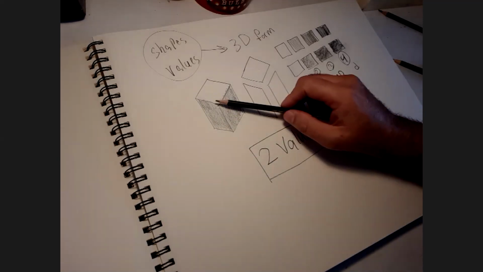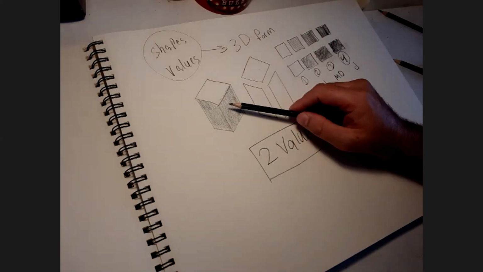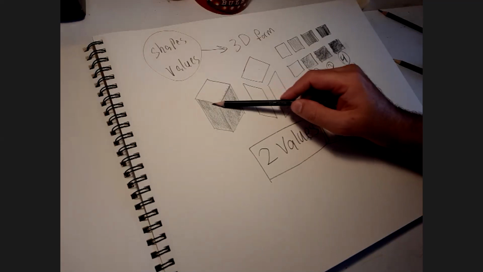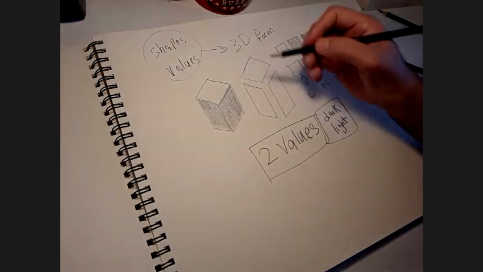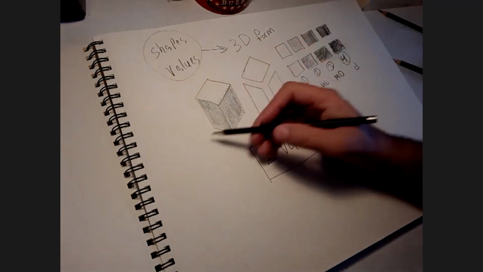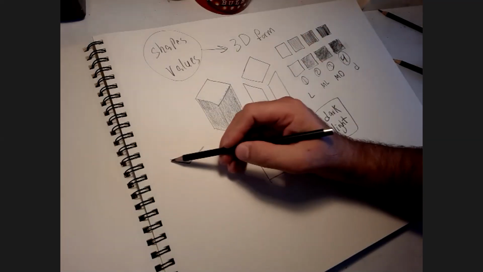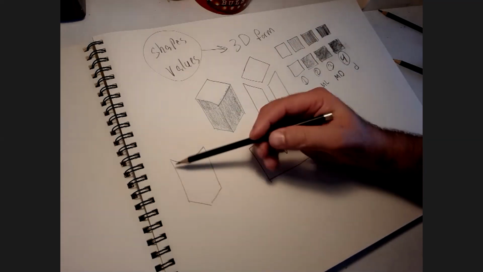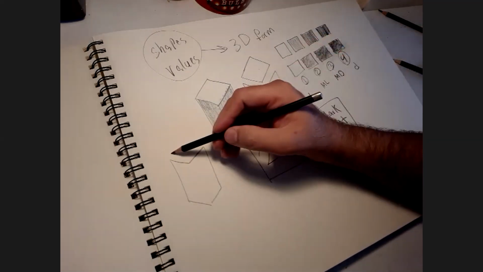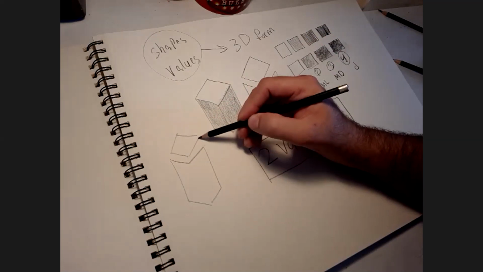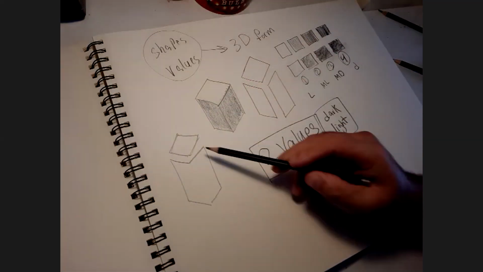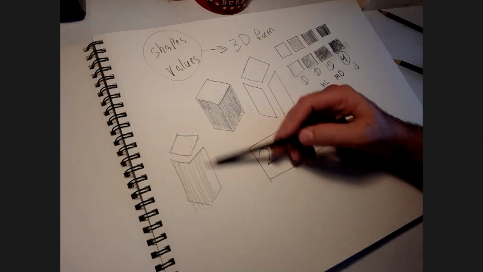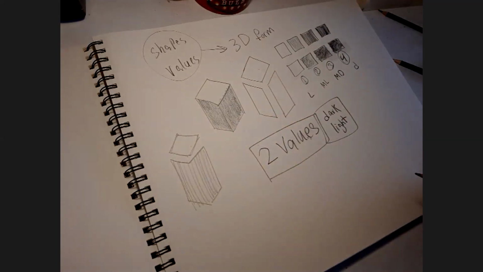So the same thing happens here. We just see this in 2 values. If you squint your eyes and look at this, you just see a diamond shape, which is light, like this, and a sort of V shape here, which is darker. So we have 2 shapes here. The top part is light, the bottom part is a little darker, just 2 values, okay?